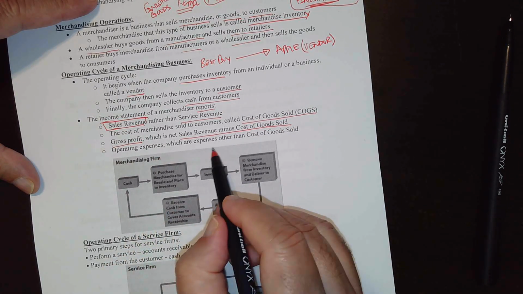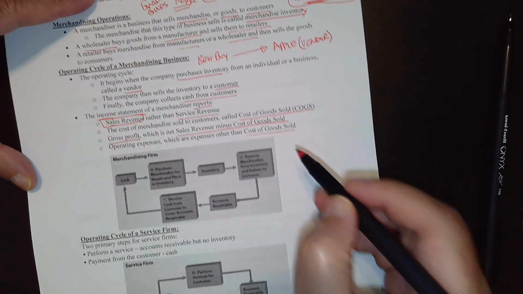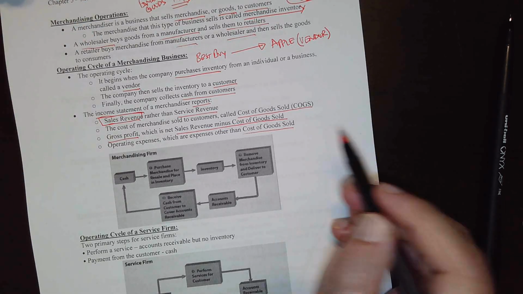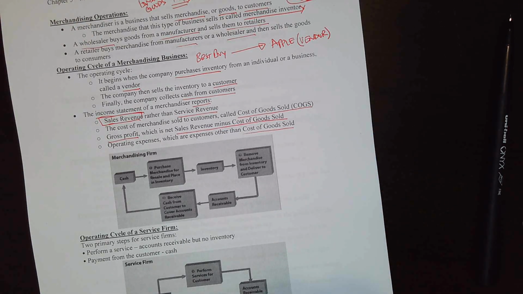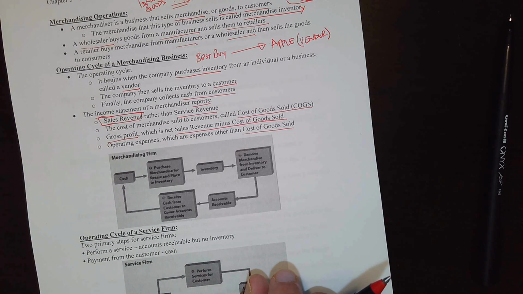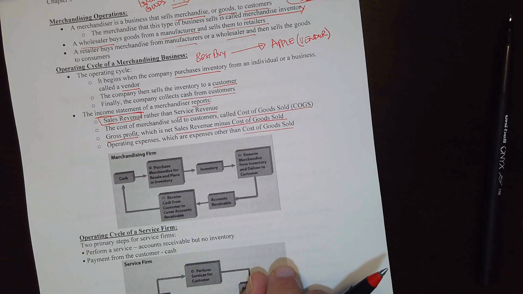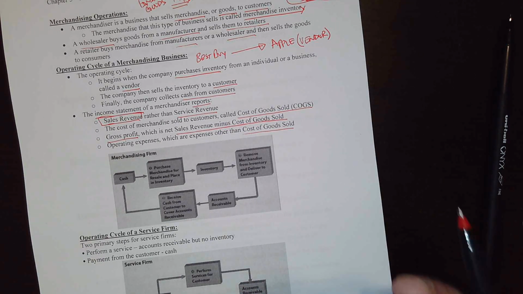Operating expenses are expenses other than cost of goods sold. Cost of goods sold is the cost that we have to pay to bring the computer from Apple all the way to the store and put it on the shelf from where the customer can purchase it. So that's the cost of goods sold. Operating expenses, for example, are store rent or mortgage, store utilities, and store employee salary, or what we call a bonus or commission. These will be considered operating expenses for the store.